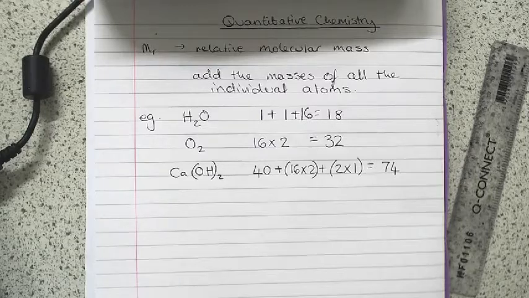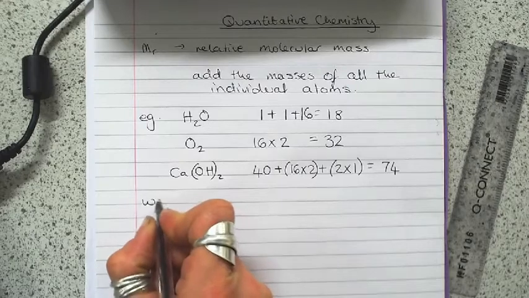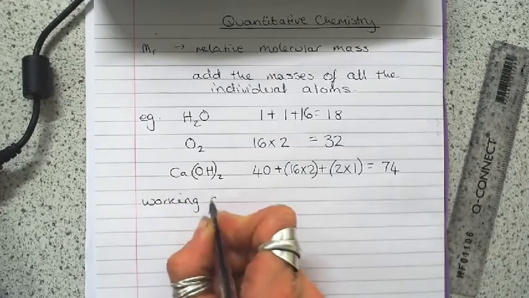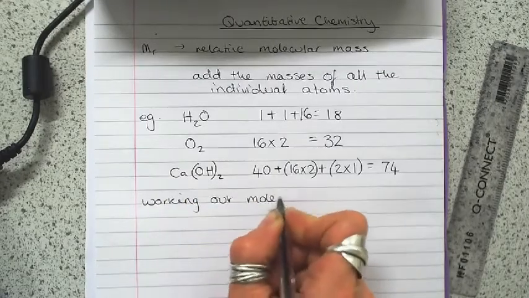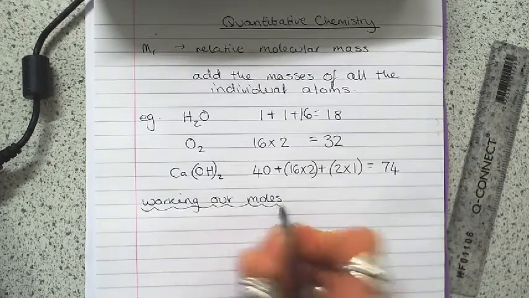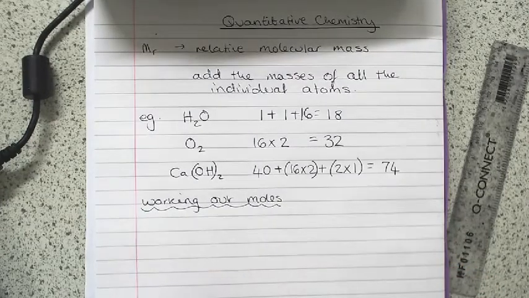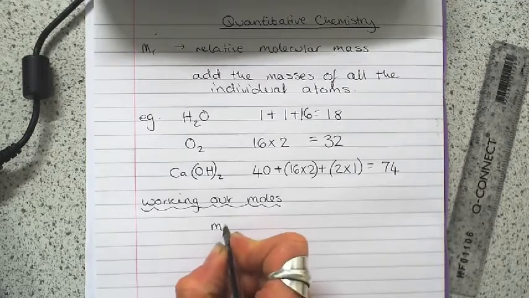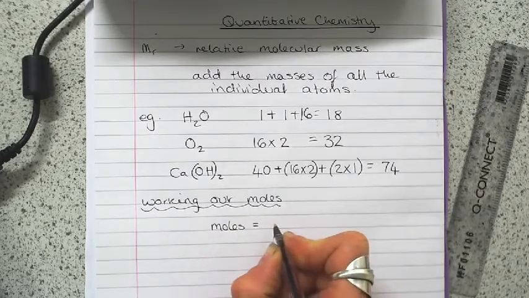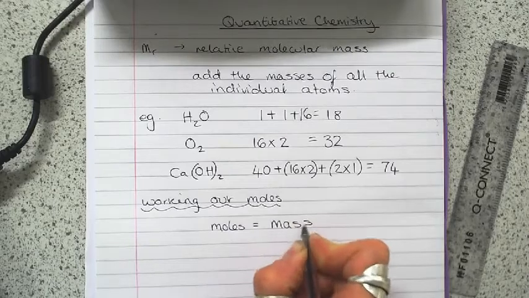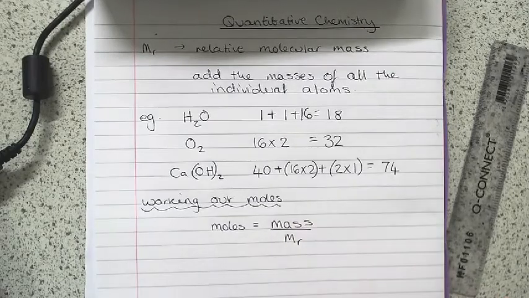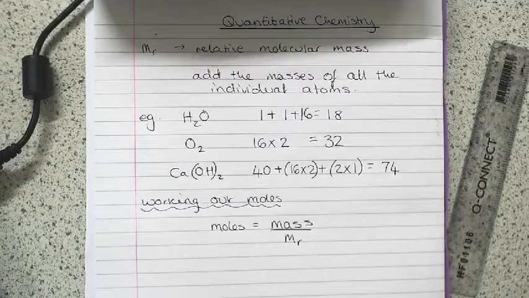But once you've done MR calculations, you can then do mole calculations. So, working out moles. Now, a mole is an amount of stuff. So like a dozen is 12, a mole is a large amount of stuff. The most often calculation that you have to do is to use this equation where moles is equal to the mass that you've got divided by the MR. Okay? The moles is the mass divided by MR.